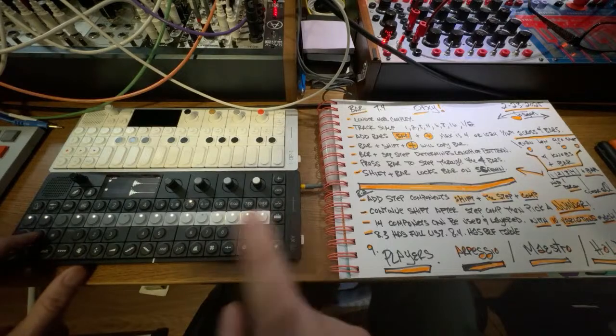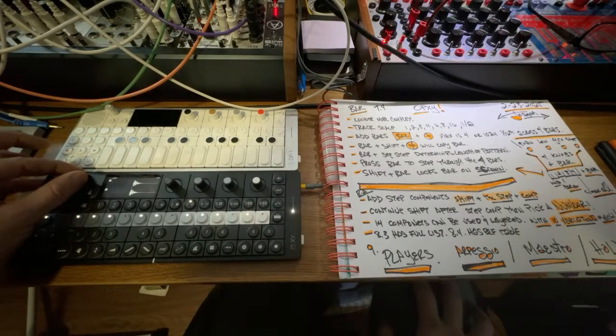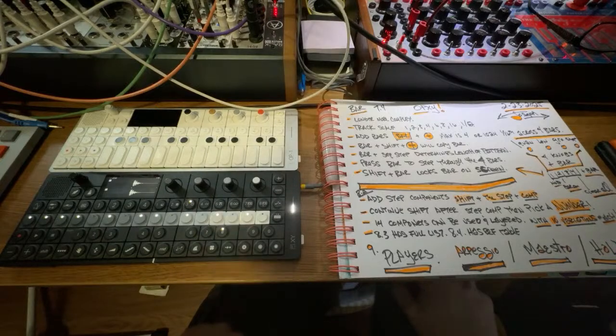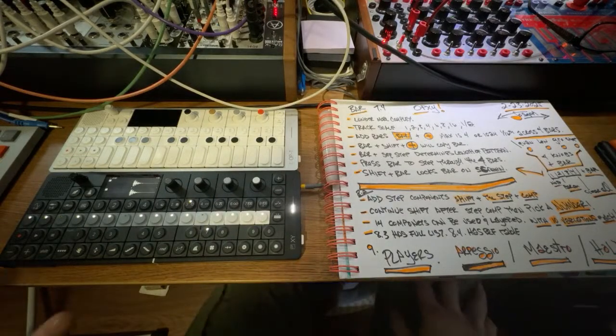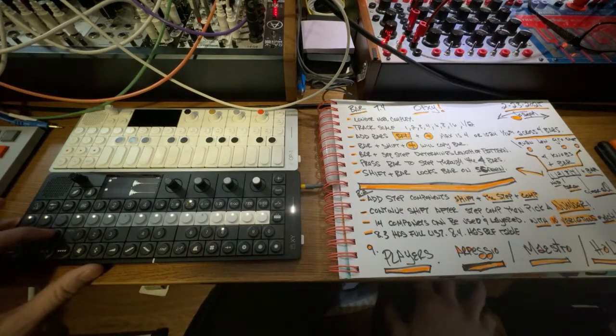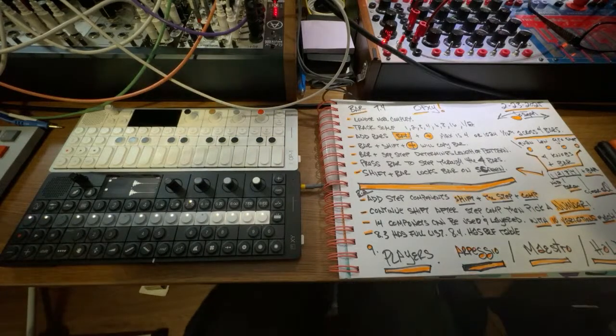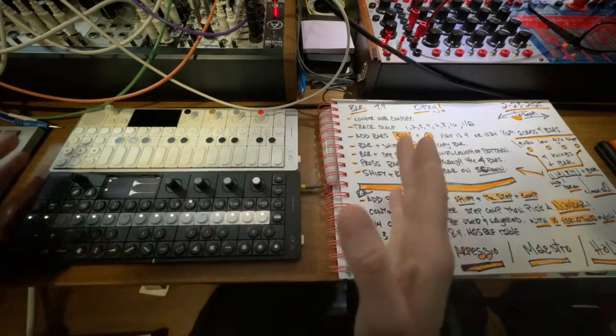Yeah, so now okay, so that's how you make a more complex 4-bar drum beat over time, right?